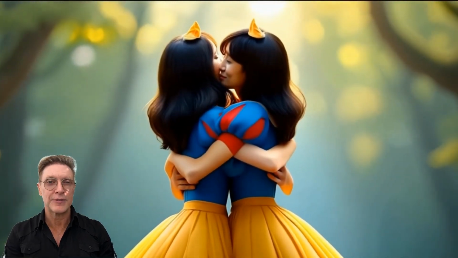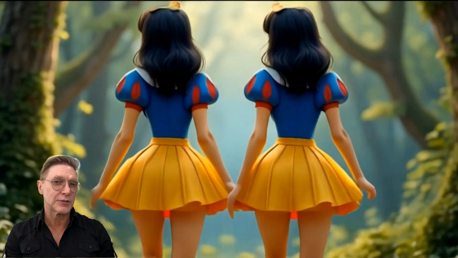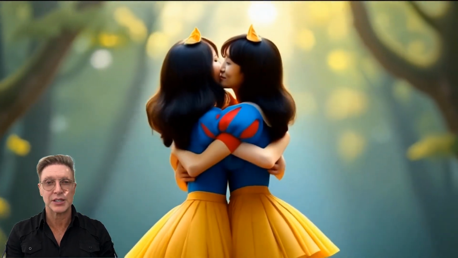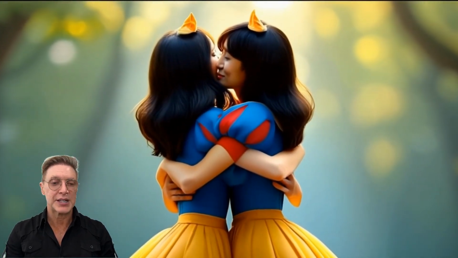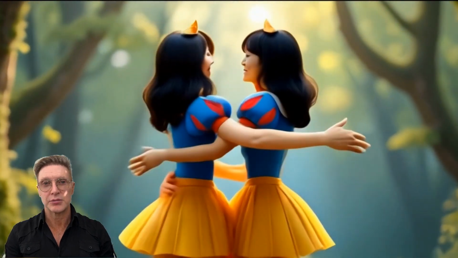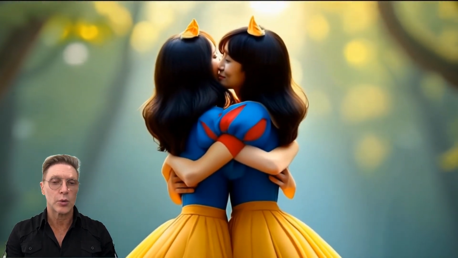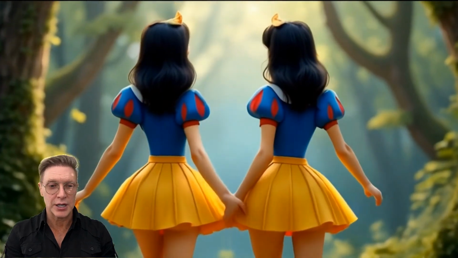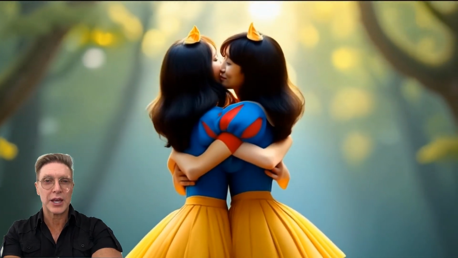Whenever you apply any of the effects, the instructions are very simple. And the instruction basically says to hug. It doesn't have any information that it's Snow White in particular or what her face looks like. And so they just hug. And so I think this turned out okay.